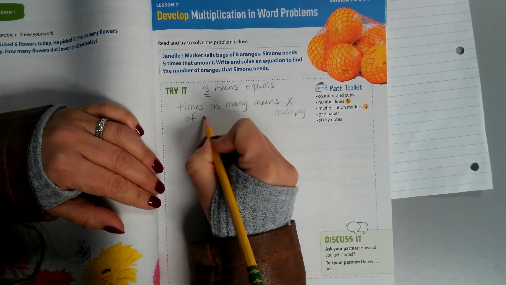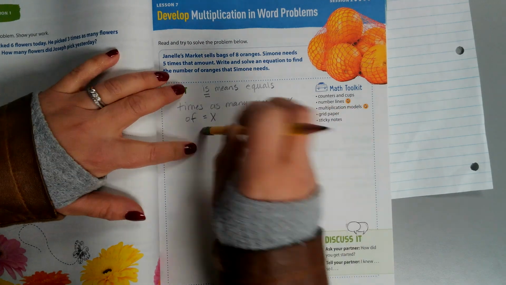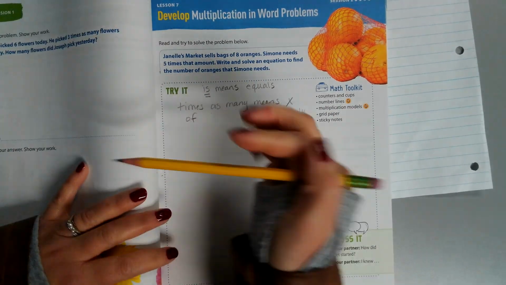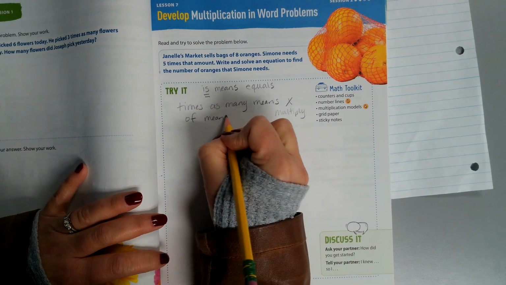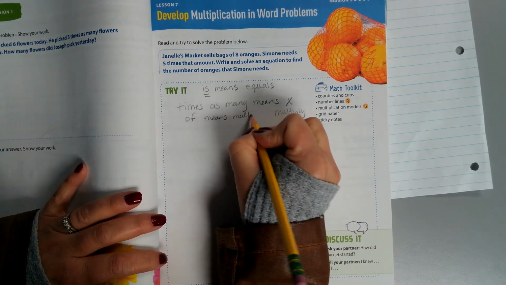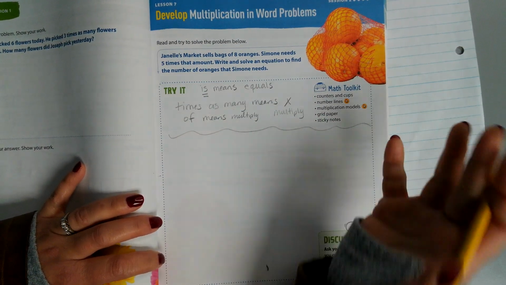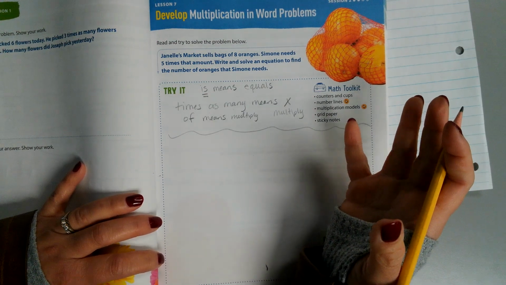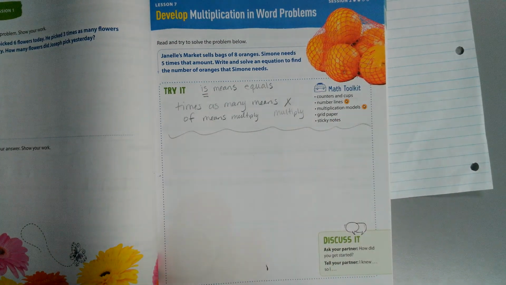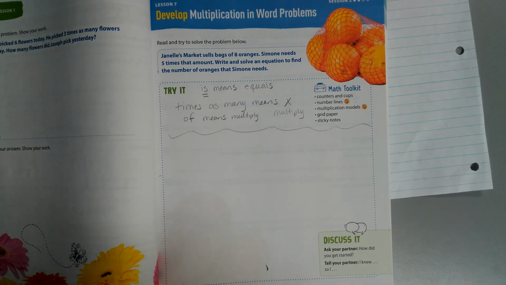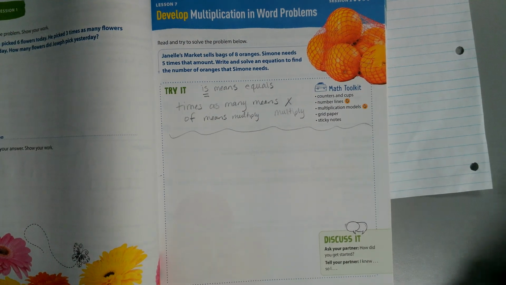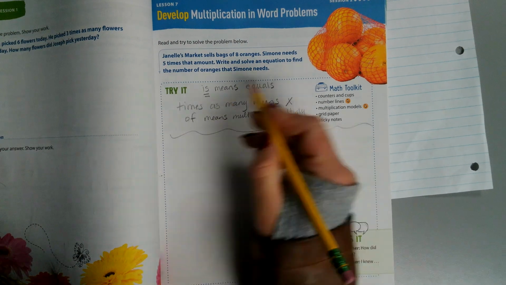and of means multiply. I don't want to put that there because I don't want you to get confused. Of means multiply as well. Okay. So there are words that are very important to word problems. When we're dealing with addition, words like altogether, or sum, and is. When we're dealing with subtraction, how many more, fewer, there's very specific words that you need to pay attention to. So is means equals, times as many means times.